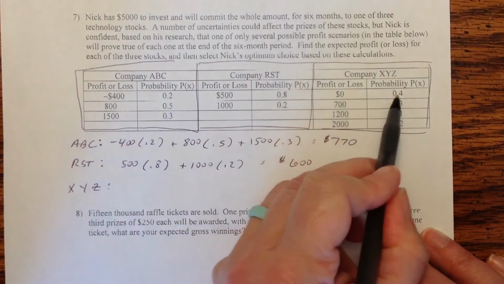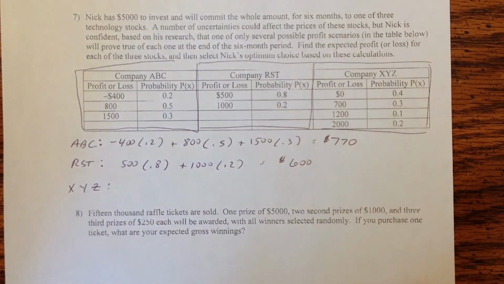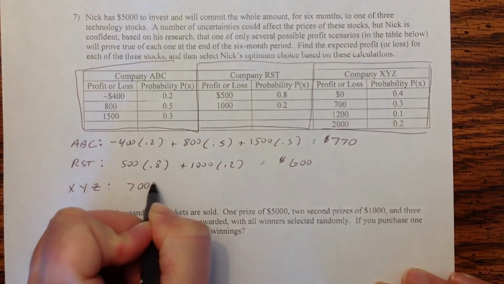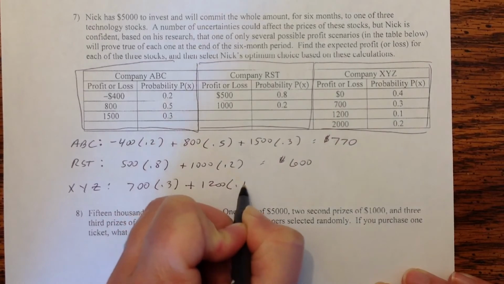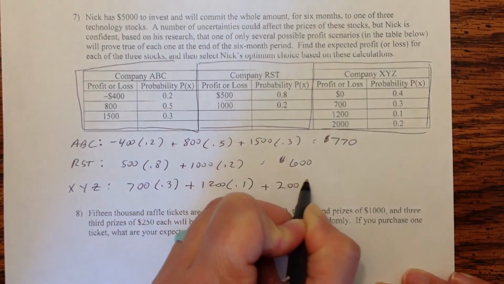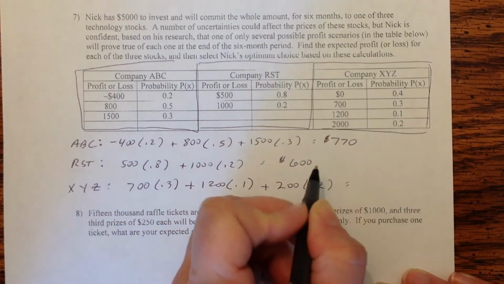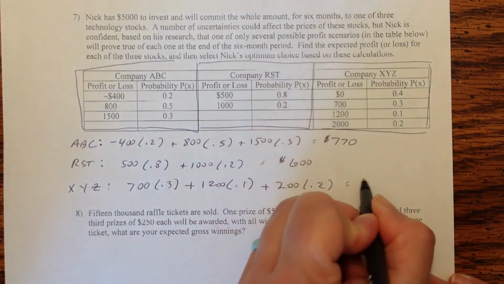So 0 times 0.4 doesn't add or subtract anything from our table, so we don't need to put it in. So 700 times 0.3 plus 1,200 times 0.1 plus 2,000 times 0.2. And we get 730.